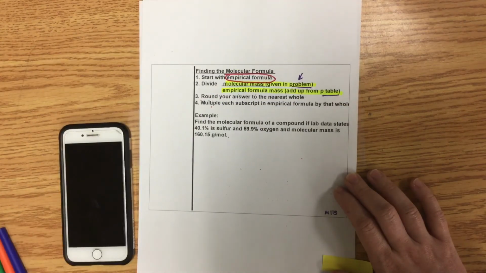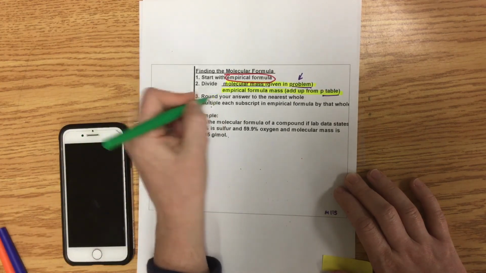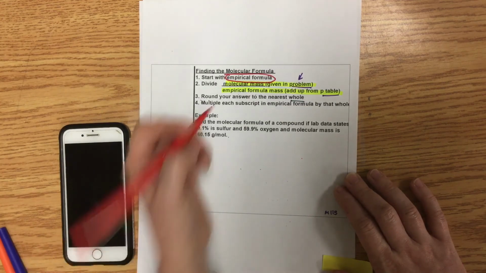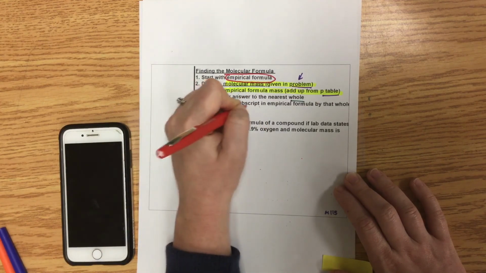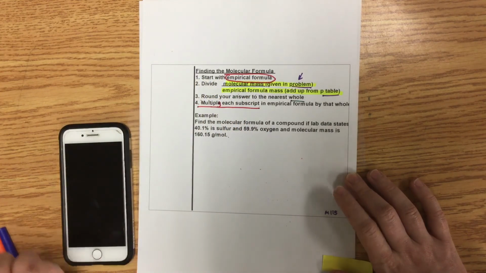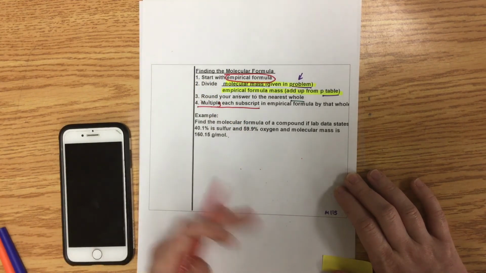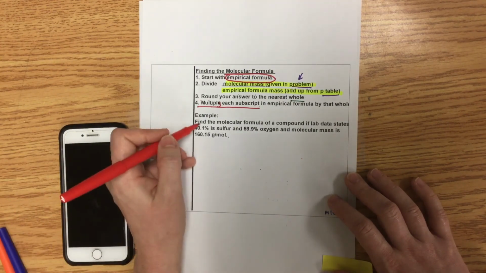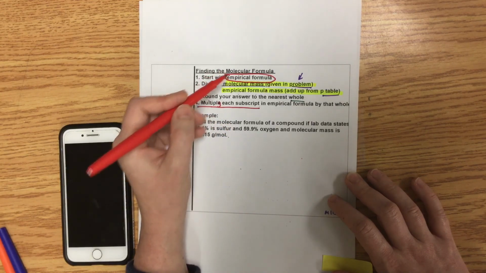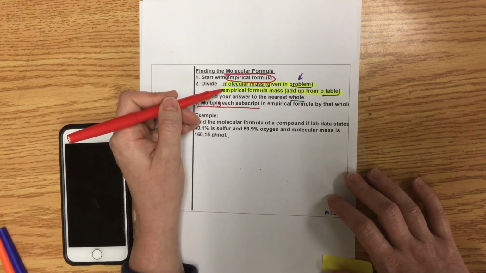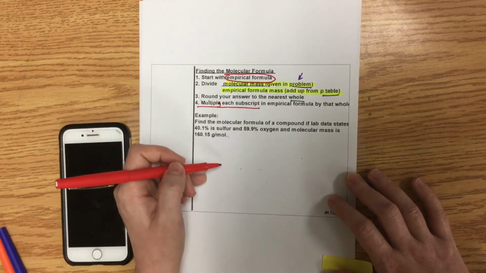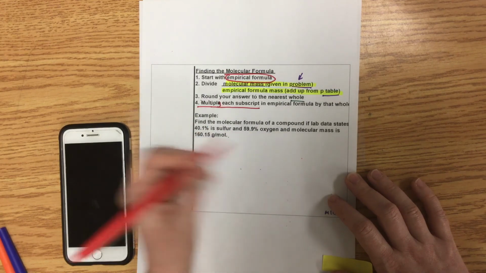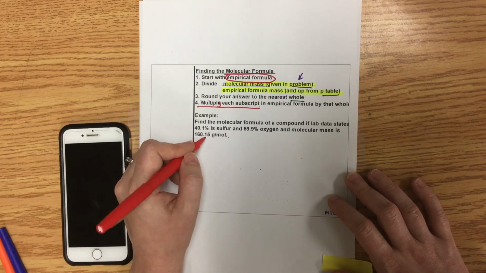Once we have done both of those things, then we're going to round that answer to the nearest whole, and then we're going to use that whole number to multiply each subscript, because it's our ratio. So we're going to actually have to do all of the work for this one, but it's going to help us out. So to find the molecular formula, I'm going to have to go from empirical, divide the molecular by the empirical, round to the nearest whole, multiply the subscripts. If we have 40.1% sulfur and 59.9% oxygen, and the molecular mass is 160.15 grams per mole.